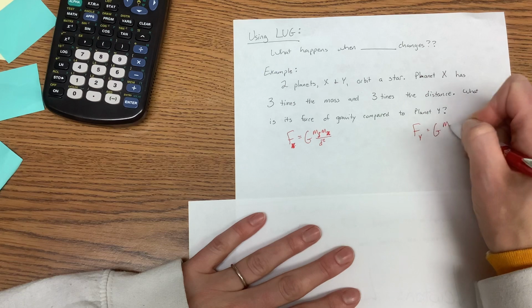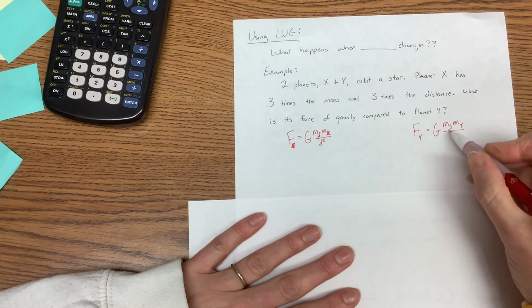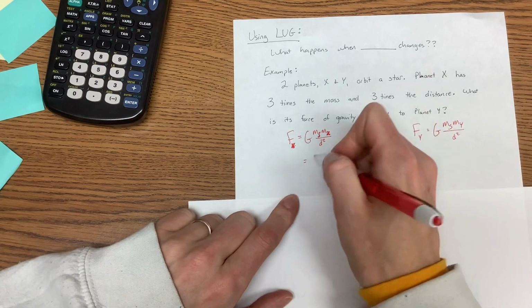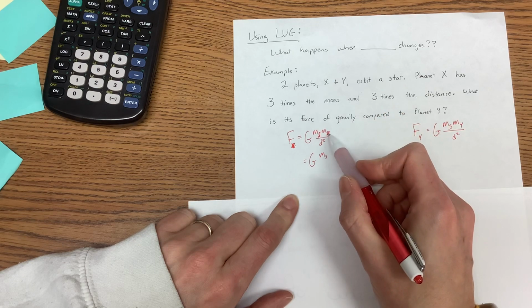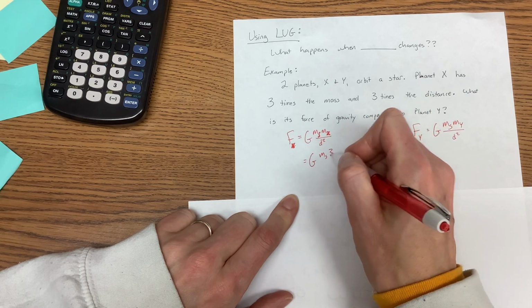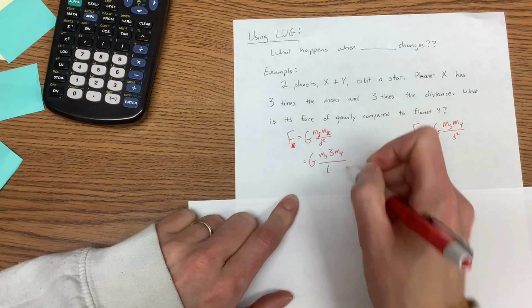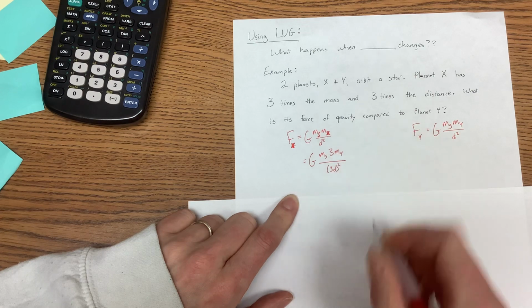So ms and my, and y will be our comparative one. So in terms of y, the star has the same mass, but mx is 3 times my, so I'll put a 3 there. And the distance is 3 times, so I'll put a 3 there, like that.